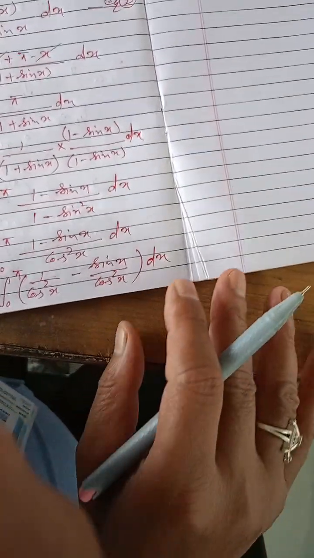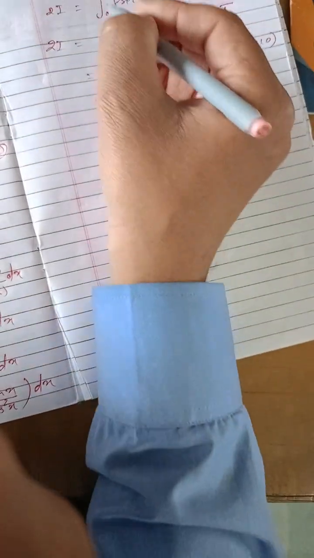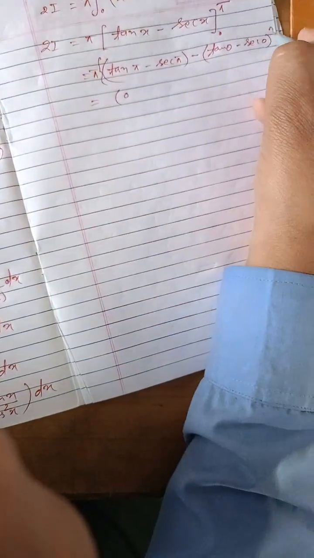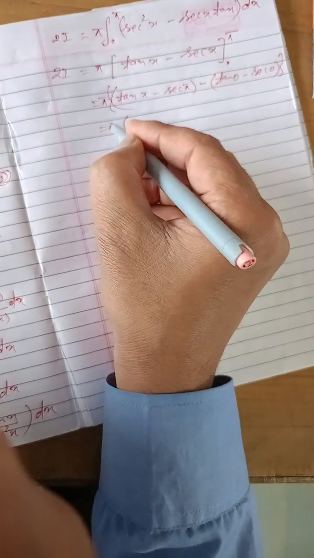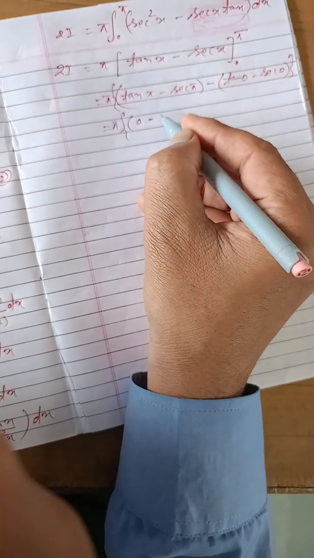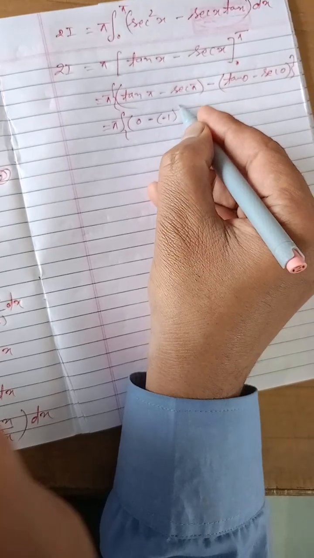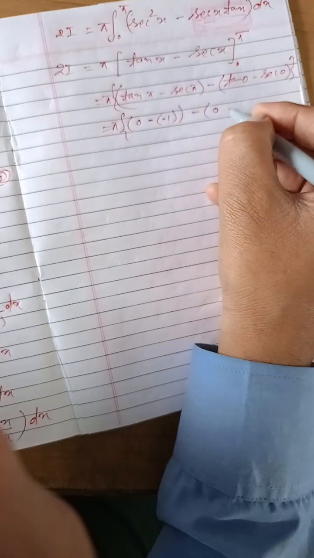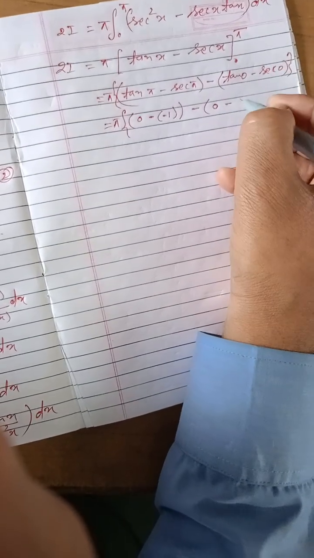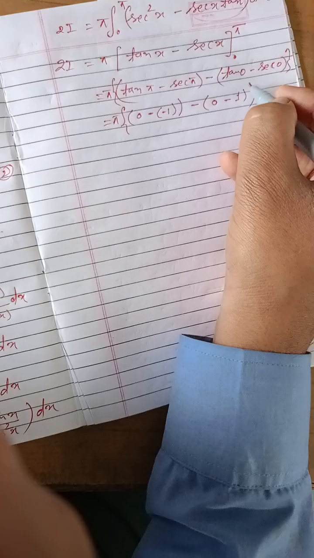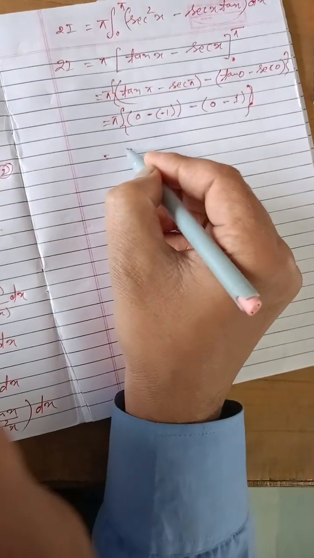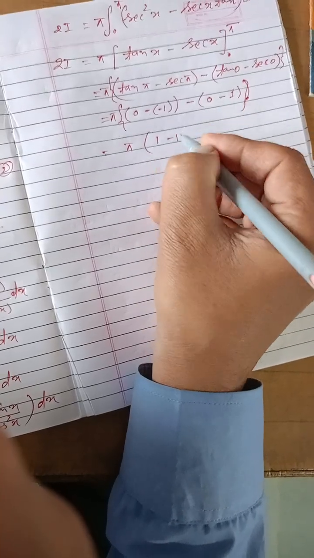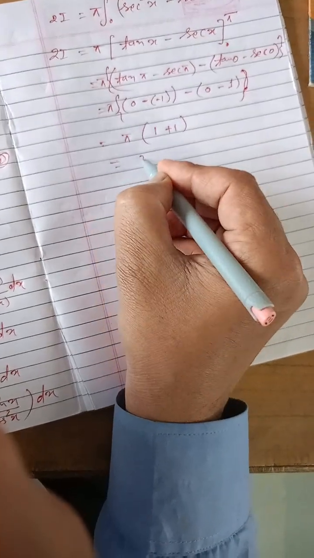And one thing I think I missed, there is pi as a constant outside of the whole bracket, ध्यान दीजिएगा. तो पाई इंटू हो जाएगा आपके पास 0 माइनस सेक पाई का वैल्यू -1 ब्रैकेट क्लोज एंड माइनस tan 0 का वैल्यू 0 एंड माइनस सेक 0 का वैल्यू 1 होल ब्रैकेट. Now that is equal to pi into minus 1 plus 1 and minus plus 1, that is equal to 2 pi.